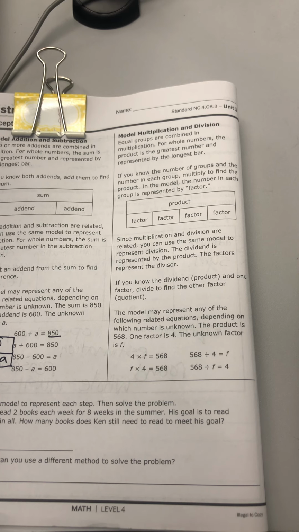If you know the dividend, the product, and one factor, divide to find the other factor or the quotient. The model may represent any of the following related equations depending on which number is unknown. The product is 568. One factor is 4, so the unknown factor is f.